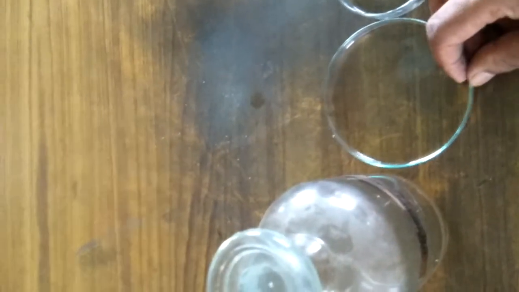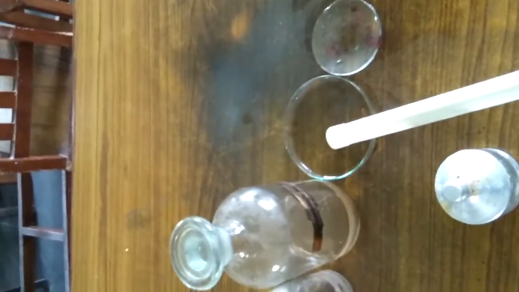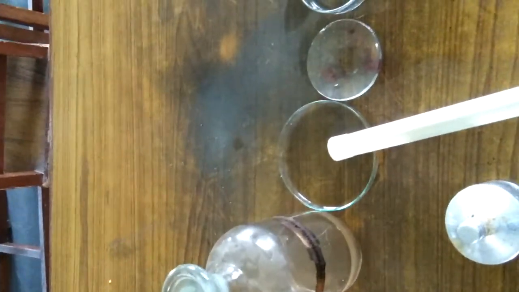Now the next, yes, this is a watch glass. Students, this is a watch glass which is used for taking materials. Both are petri dishes. The petri dishes and watch glass are of different shapes in your biology lab, and are used for taking materials for observing.